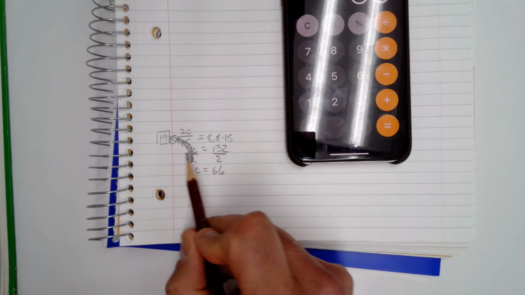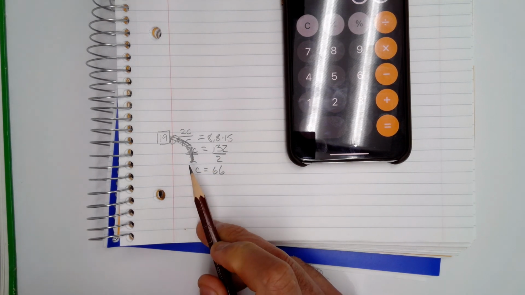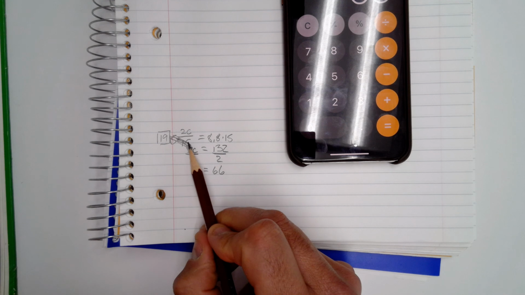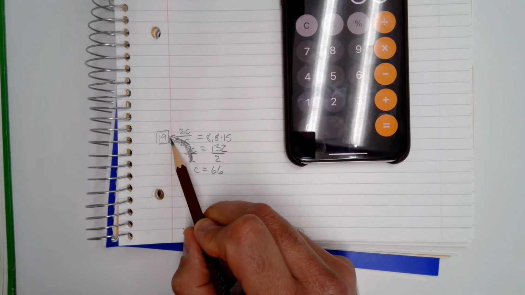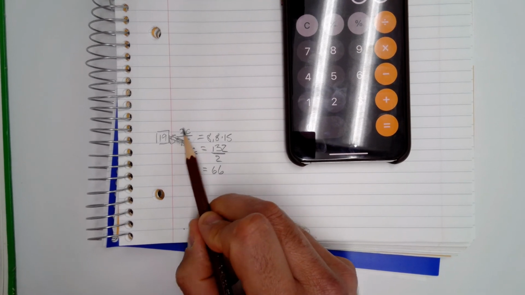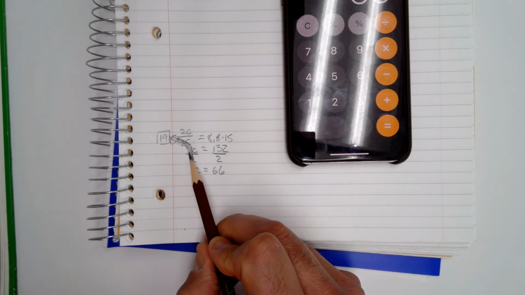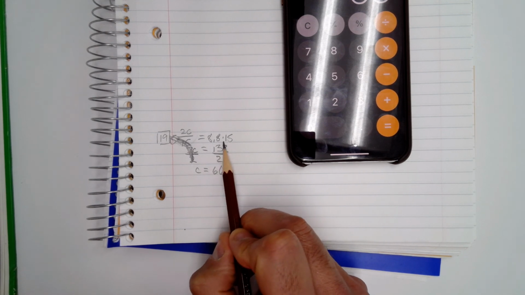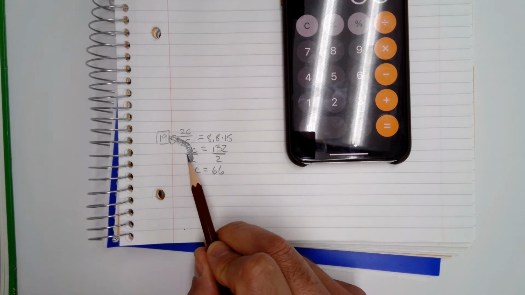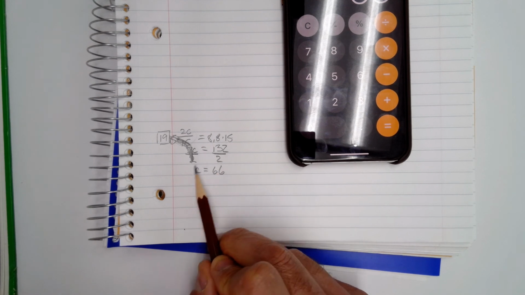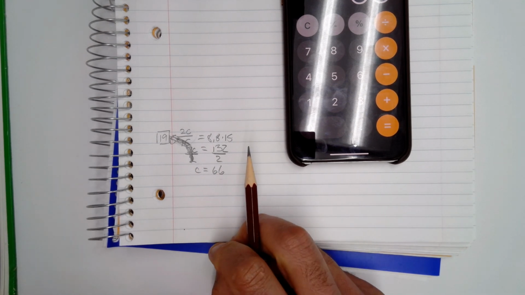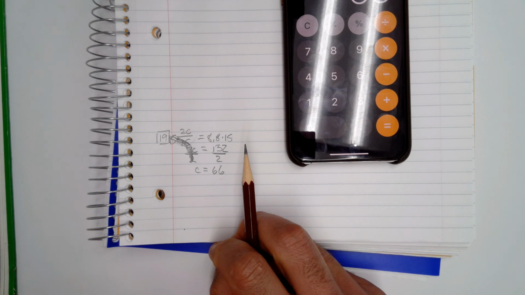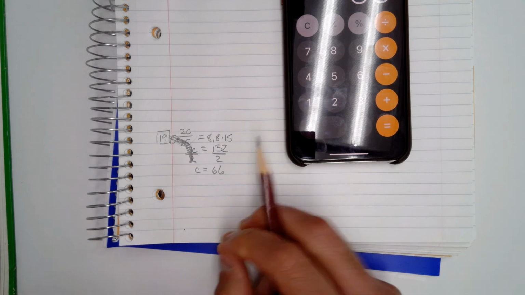So it looked scarier than it really was. I got rid of the 15 first by multiplying because it was a fraction, which is a division problem. I ended up with 2c. I multiplied by 15 on both sides, and then I divided by 2 in both places, and I end up with an answer, 66. Not all that difficult. I believe in you guys. You can do it.